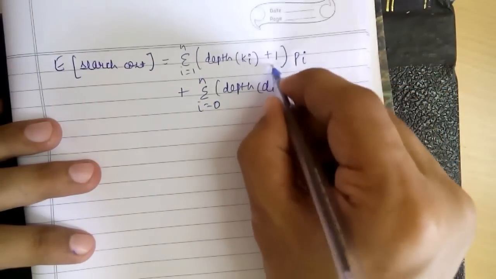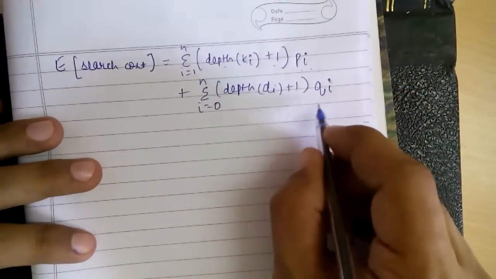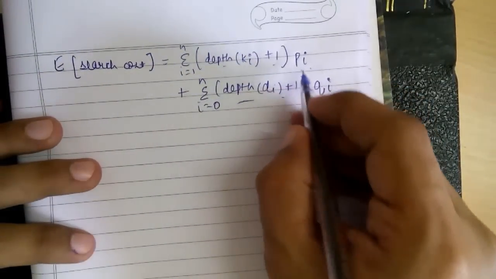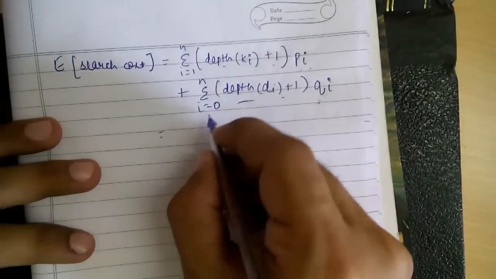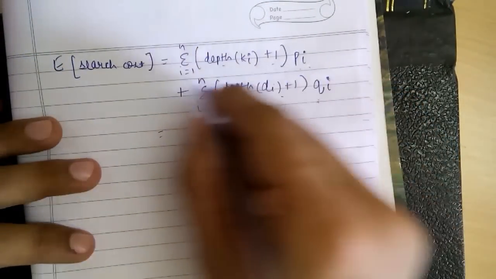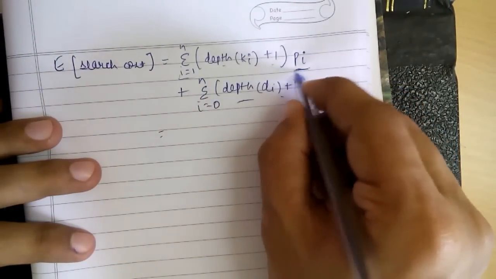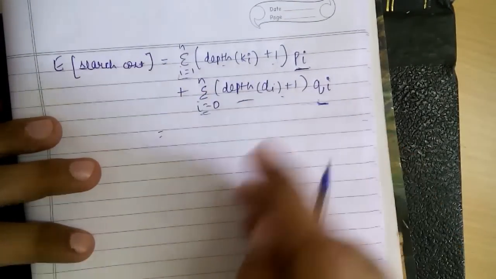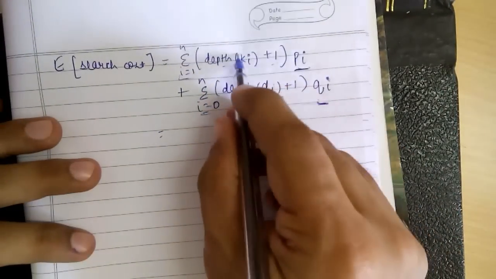So multiplying Pi with 1 and Pi with depth, Qi with 1 and Qi with depth, we will get sigma of Pi and sigma of Qi plus the multiplication of these two.